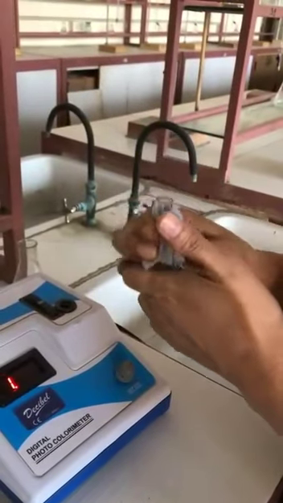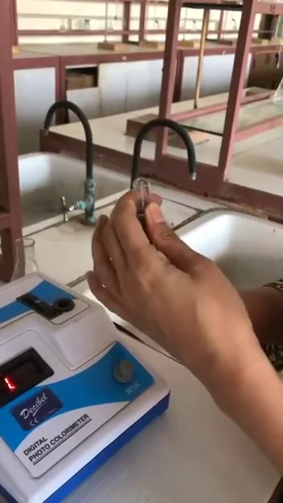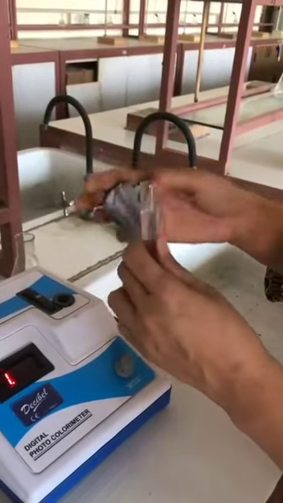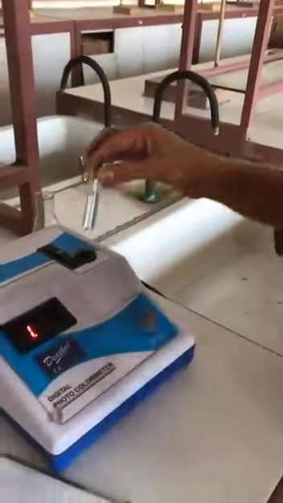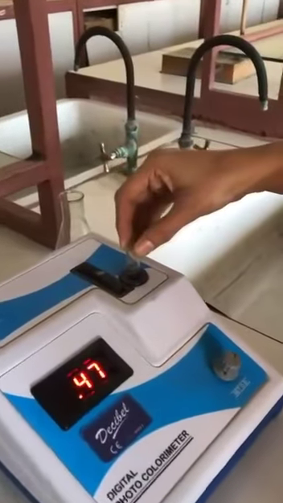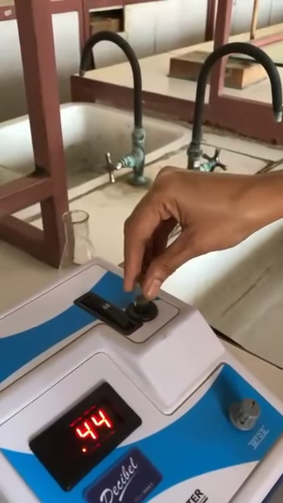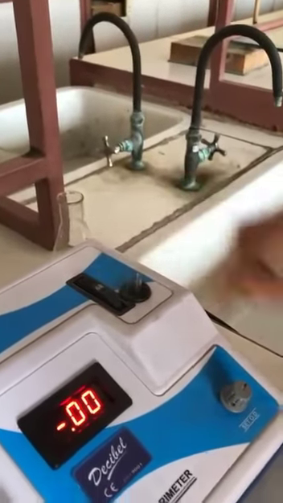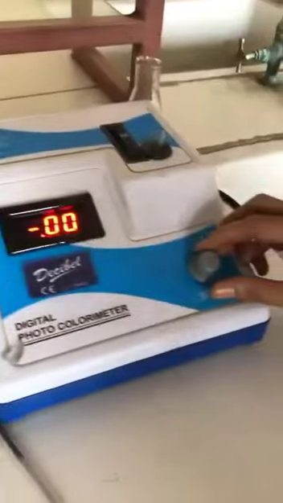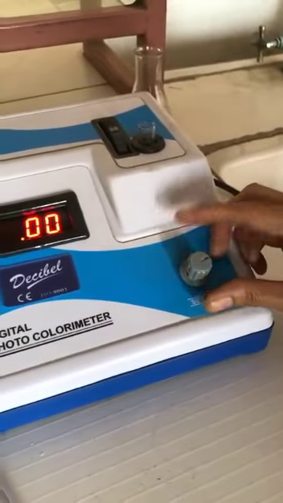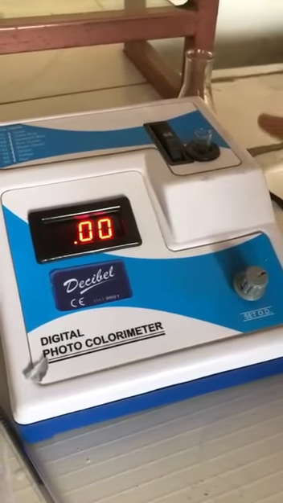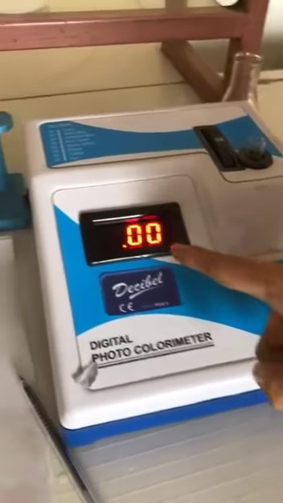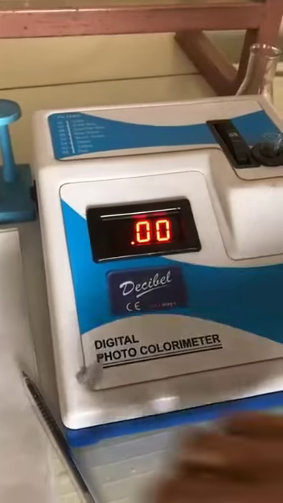Otherwise, the moisture will damage the instrument and your reading will also vary. Now, insert this cuvette in the colorimeter. Now, we have to calibrate because there is no color, so it means the absorbance should be 0. Now, the instrument is calibrated.